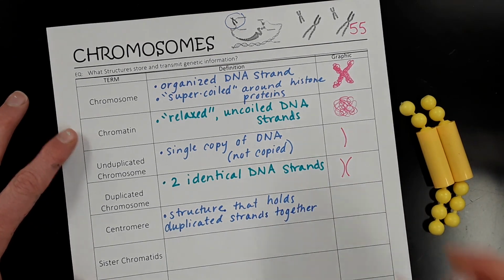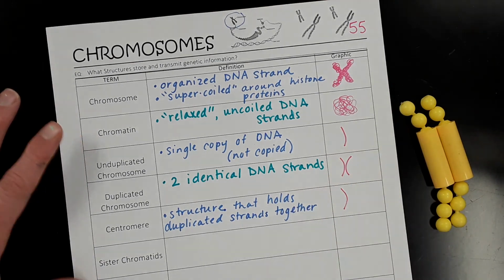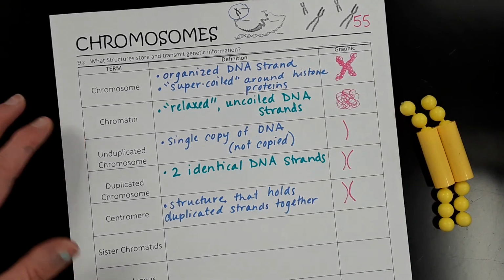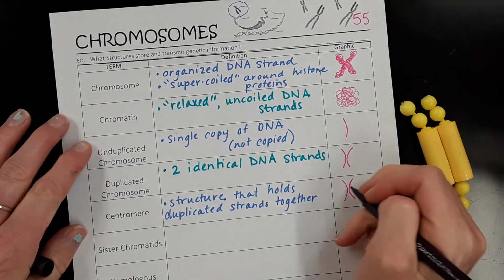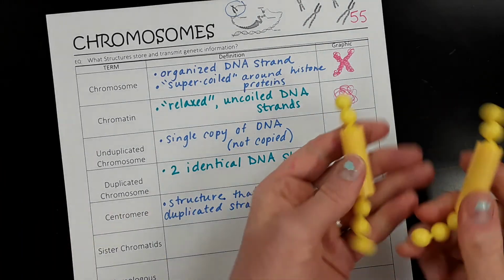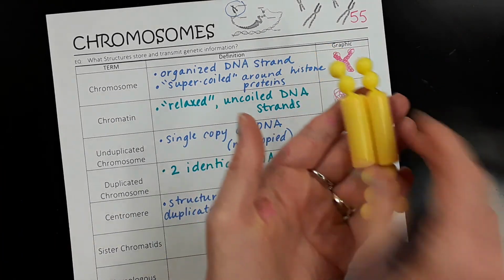So here I have my original strand. It was not duplicated, and then it gets duplicated. And then here in the center, that centromere is going to hold those strands together. So just like this magnet. So here we have the magnet holding the two strands together.